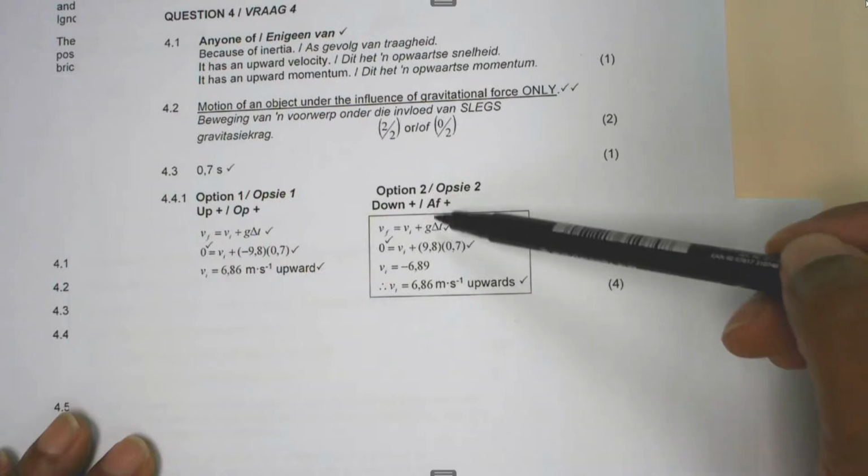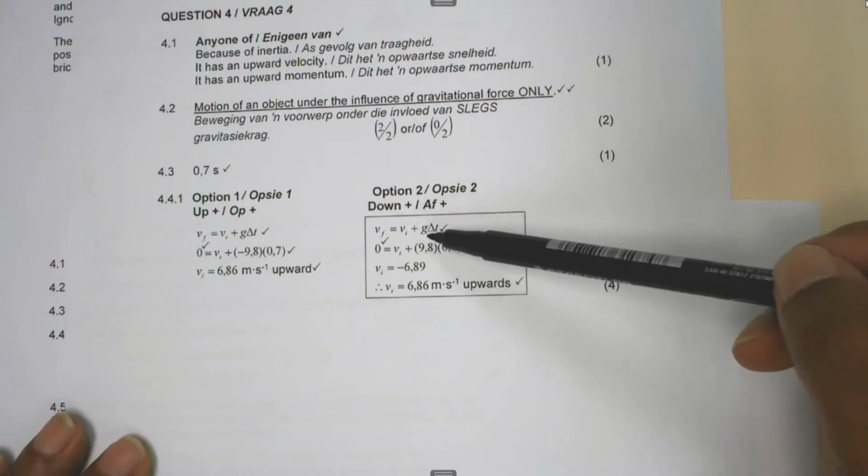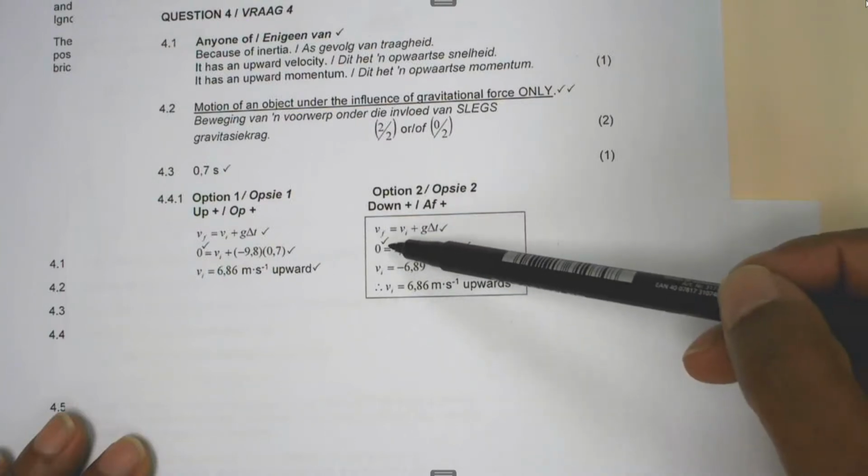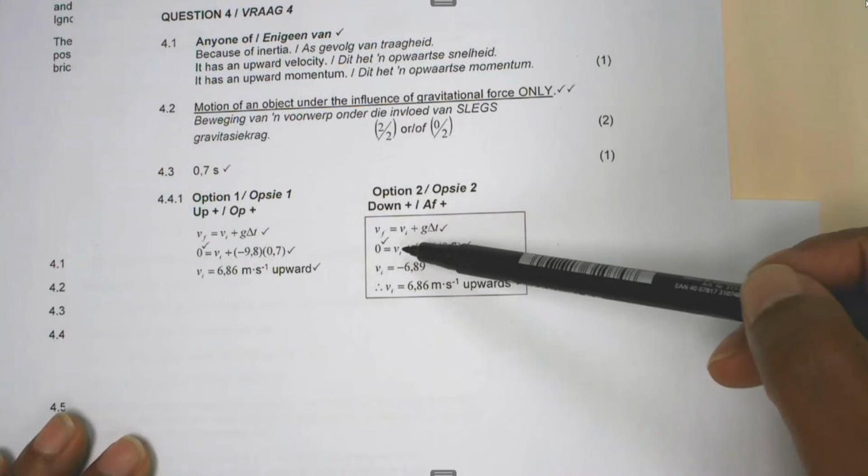Option number 2: any of the physical quantities going down is going to be positive. We use the same formula, V final equals V initial plus g delta t. Finally, V final is equal to 0, and initially we don't know, but it is going up.